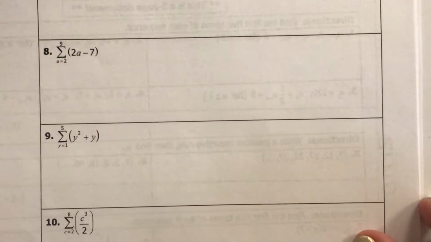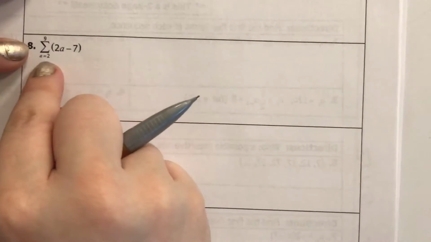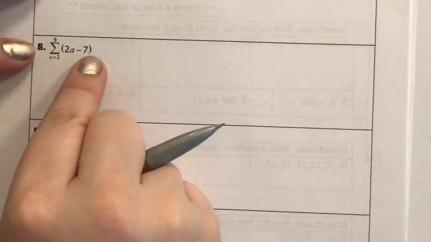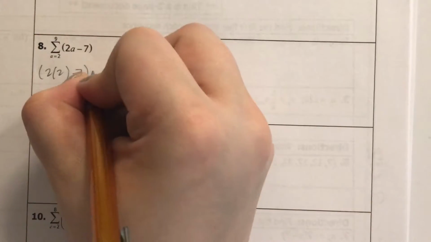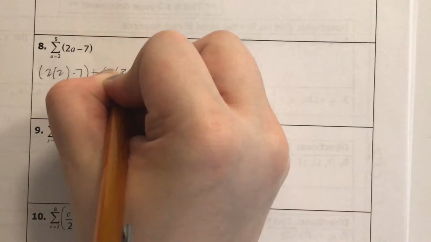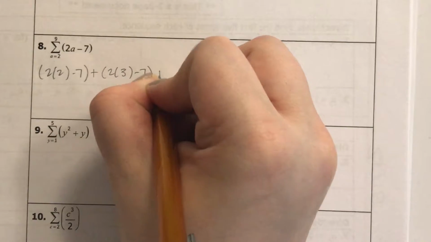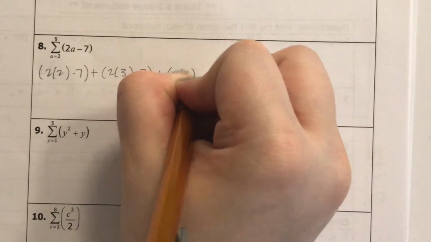Number 8. Okay, so we're starting at 2, going until 9 using this formula. So we're going to go 2 times, oh, sorry, just kidding. We're going to put the whole thing in parentheses. Okay. 2 times 2 minus 7 plus 2 times 3 minus 7 plus 2 times 4 minus 7.